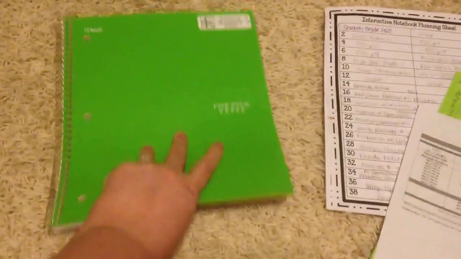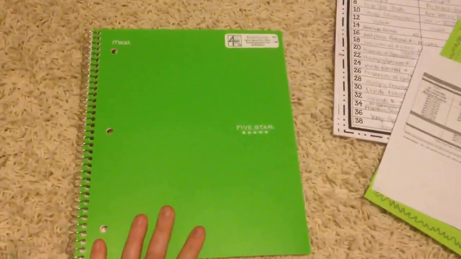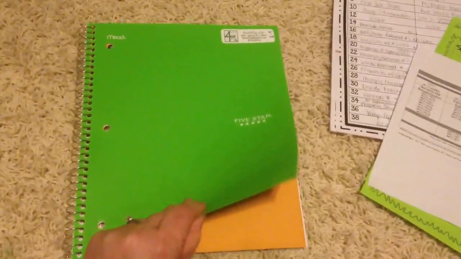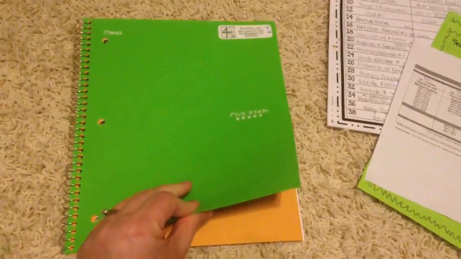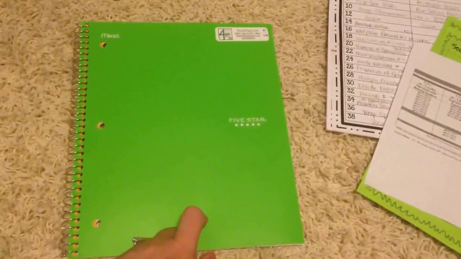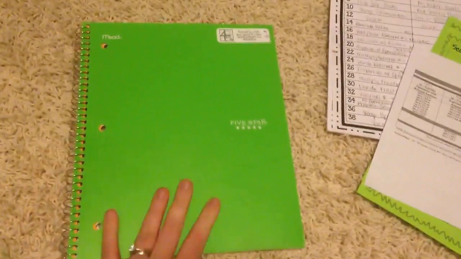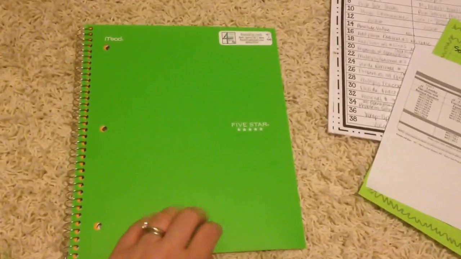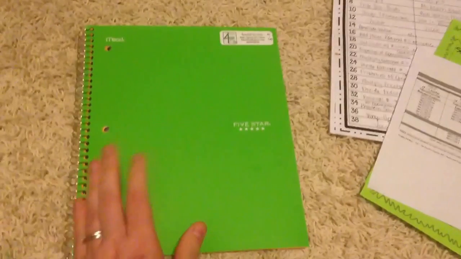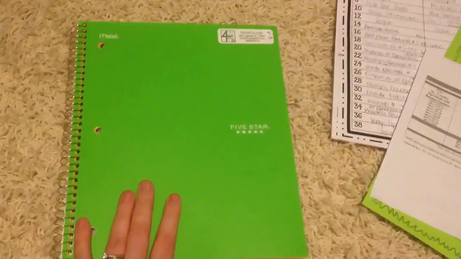And I just want to show you the basics that you need to work on when you are setting up your notebook. I always suggest a Mead 5-star notebook, mainly because they have a really heavy protective cover, and that's what's going to last over the course of the year. Some teachers like composition books, some teachers like using a binder system. Whatever works for you, go for it.